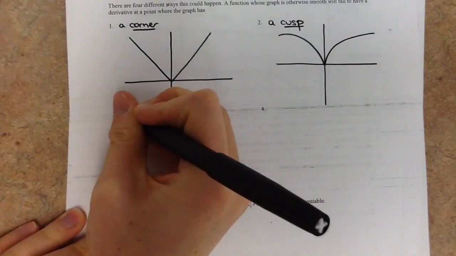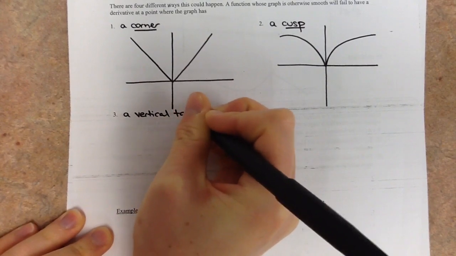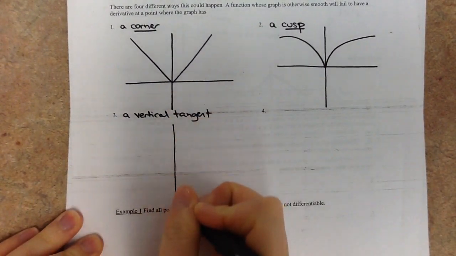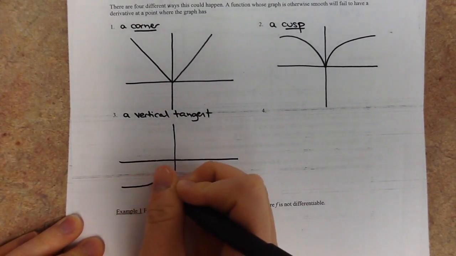The third one is a vertical tangent line. If you would have a vertical tangent line to a graph, then that means that the derivative doesn't exist. And so this is a good example here, something like this.